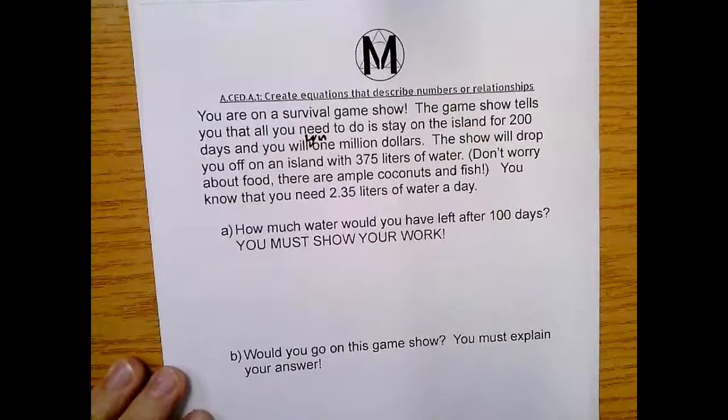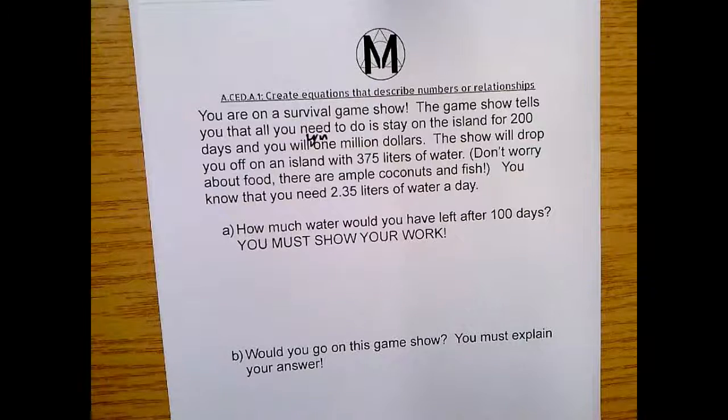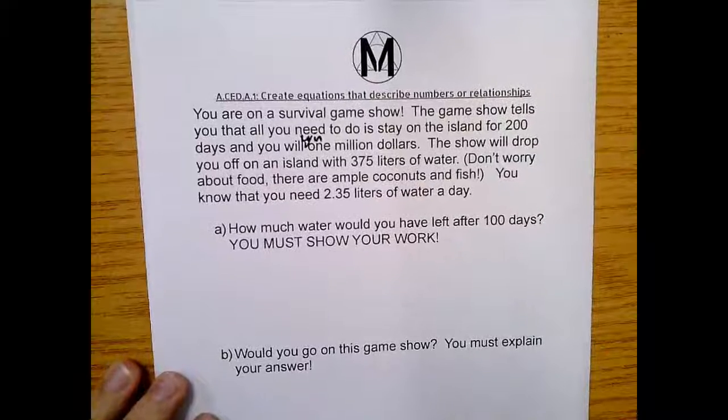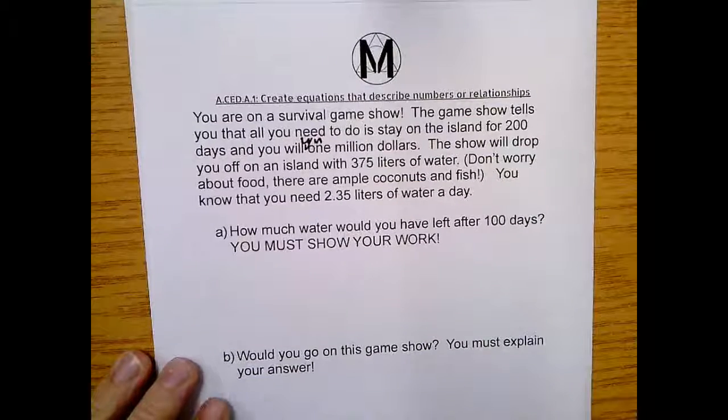The show will drop you off on an island with 375 liters of water. It says, don't worry about food. There are ample coconuts and fish. Okay? And you know that you need 2.35 liters of water a day. Okay, interesting story. Sounds like fun. So, first it says, how much water would you have left after 100 days?